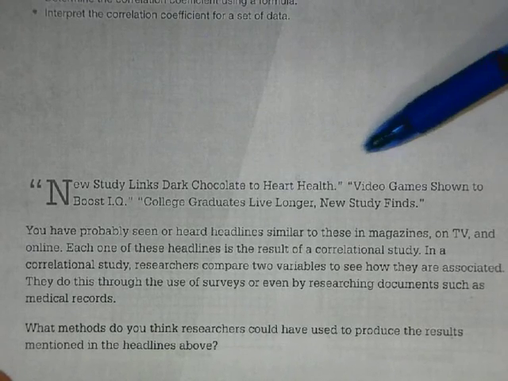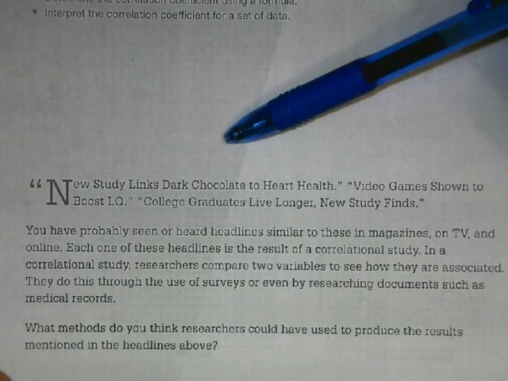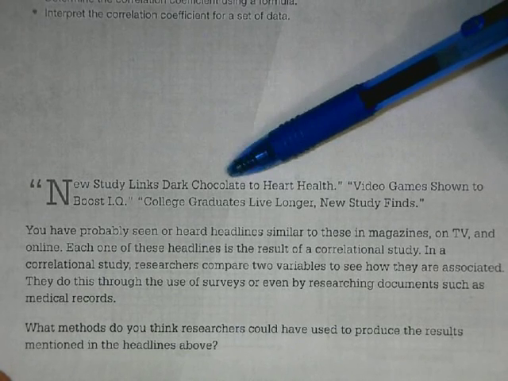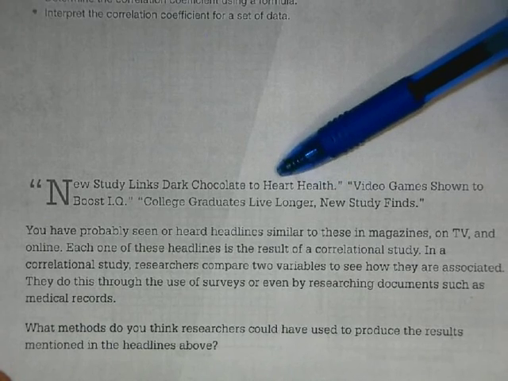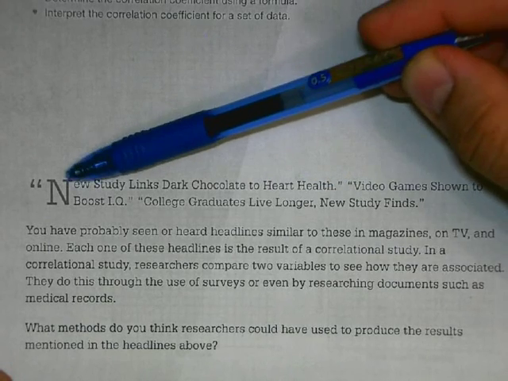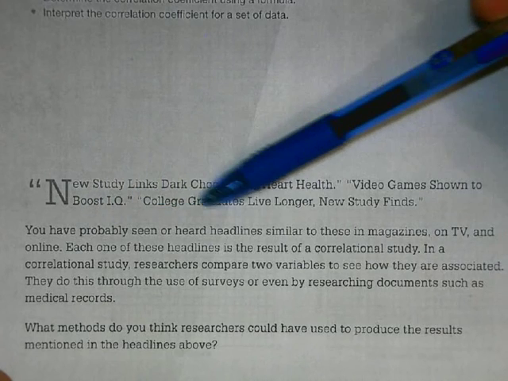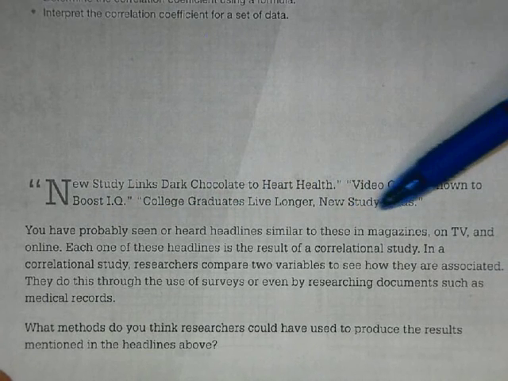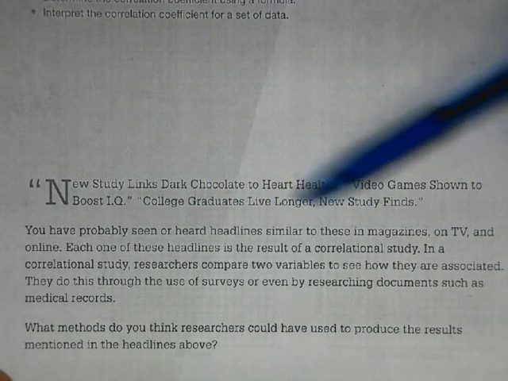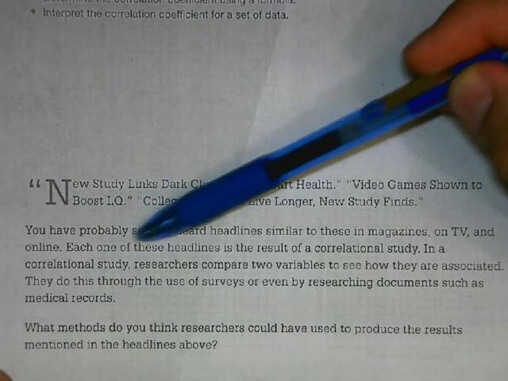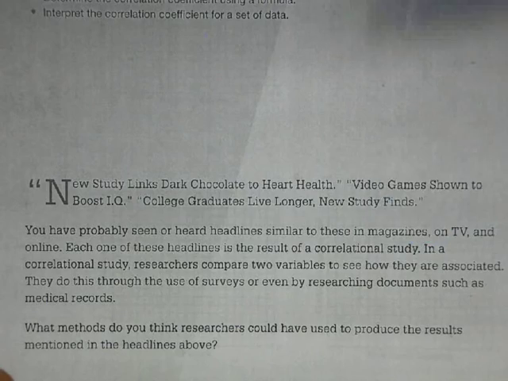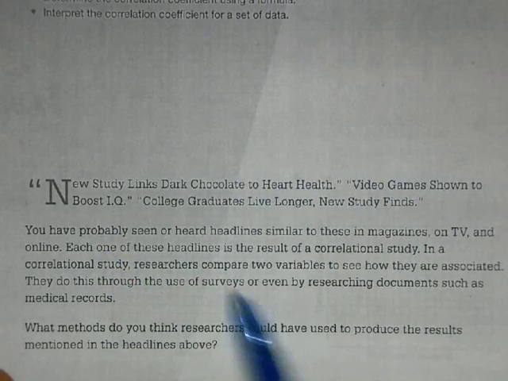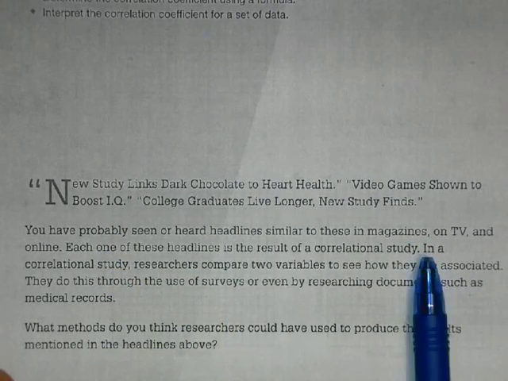So they say here, in a correlational study, researchers compare two variables to see how they are associated. In the chapter, we're going to be comparing a lot of variables, and we're going to see how they're associated. So, in the world, they do these headlines. They do this through the use of surveys, or even by researching documents, such as medical records. What methods do you think researchers could have used to produce the results mentioned in the headlines above?